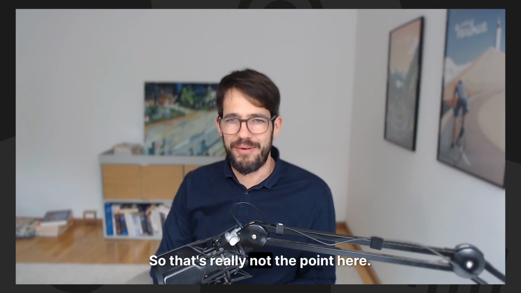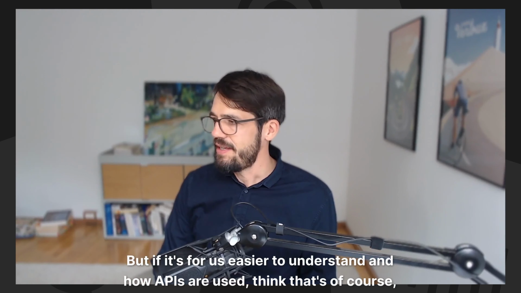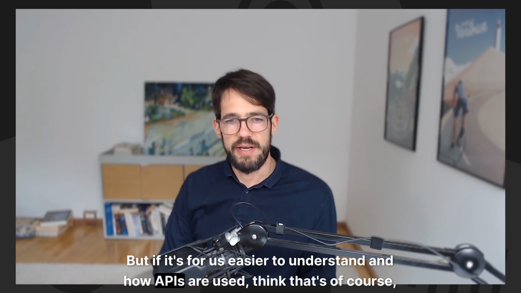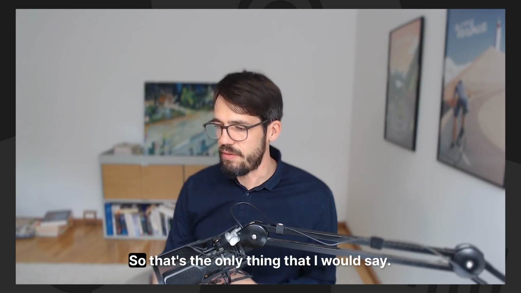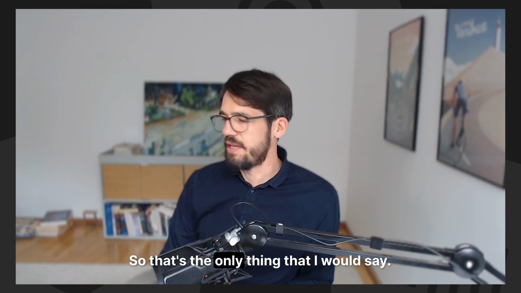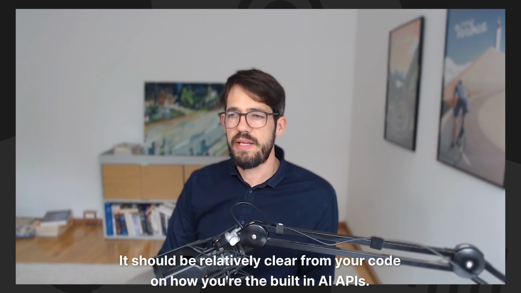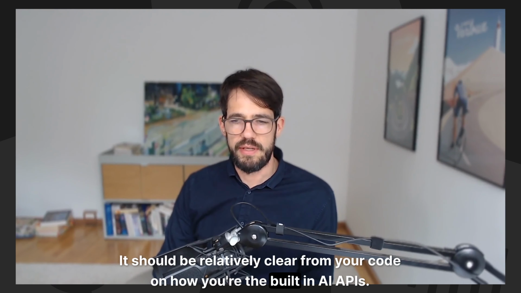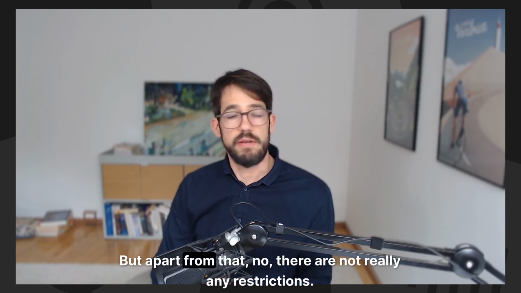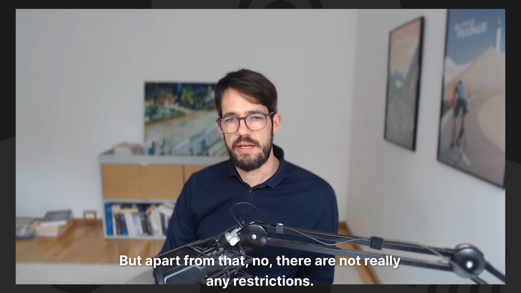That's really not the point here. But if it's easier for us to understand how the APIs are used, that of course makes it a lot easier for us. It should be relatively clear from your code how you're using the built-in AI APIs. But apart from that, no, there are not really any restrictions.